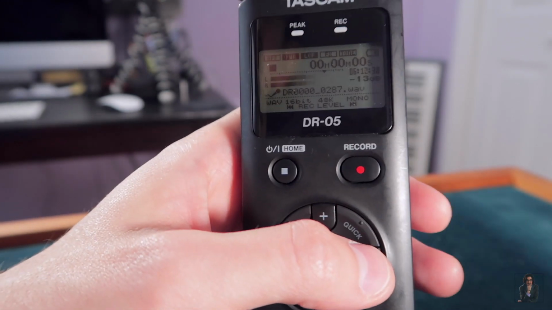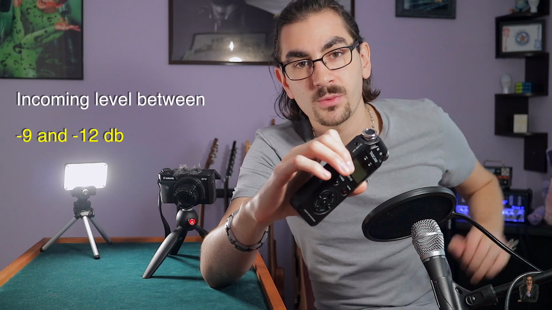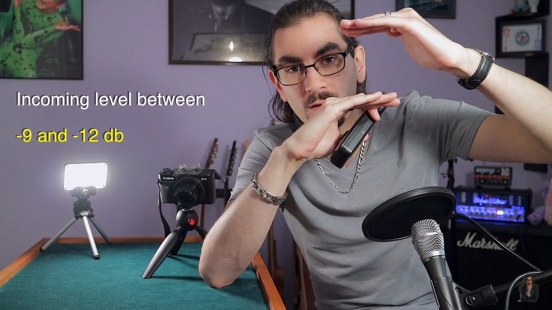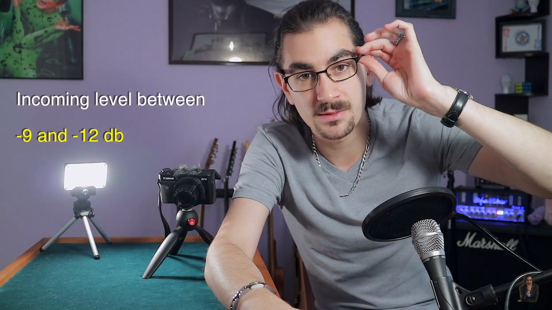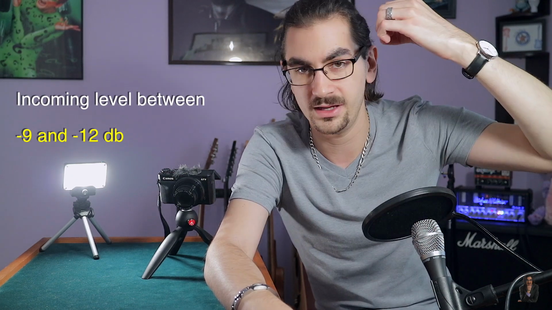But the question is, how do you determine how loud or how soft to set it? Audio engineers have a pretty good rule of thumb, and the rule of thumb is this. You want to set it so that the incoming source is pegging between -9 and -12 dB. dB stands for decibels. Again, we're not going to go into the specifics or the physics of sound waves here. Decibels are measured from negative numbers all the way up to 0. In the digital audio world, 0 is a ceiling. You cannot go higher than 0.